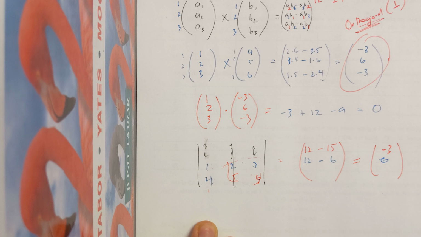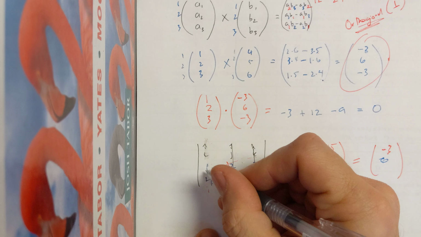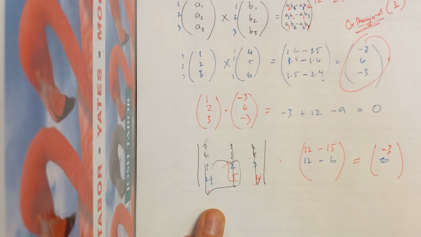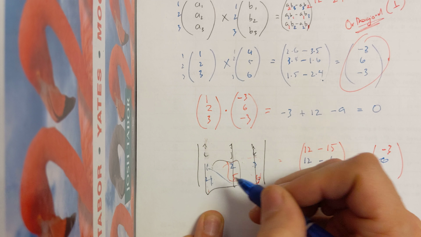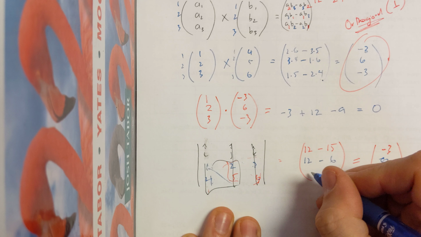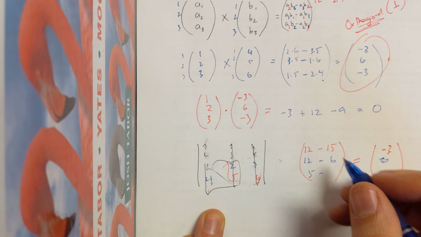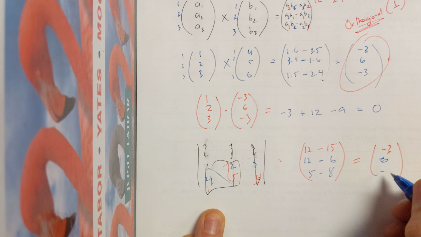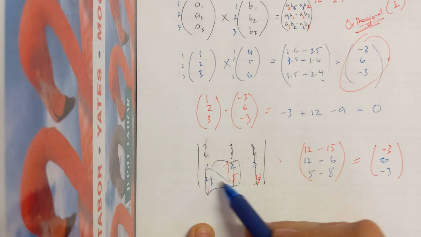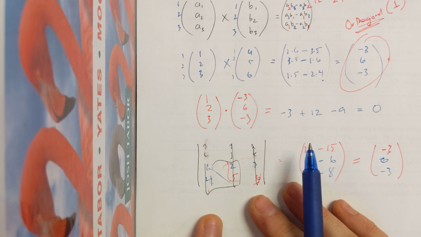And then for the last one, you would ignore just the last column and look at this square here, and once again, you go from left to right. So that would be 1 times 5, which is 5, minus 4 times 2, which is 8, and you get the same resulting vector, negative 3, 6, 3. This method is kind of nice, especially if you have experience with matrices.